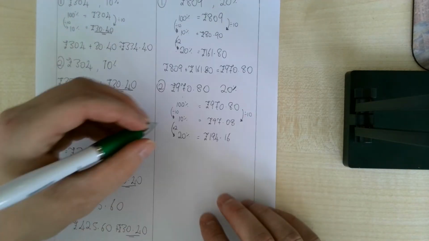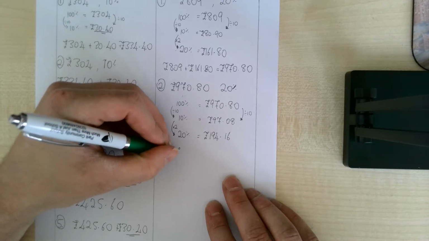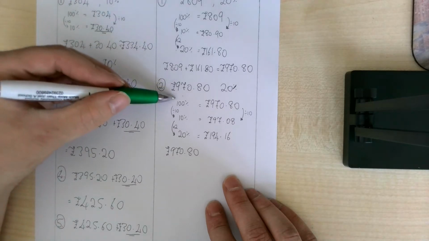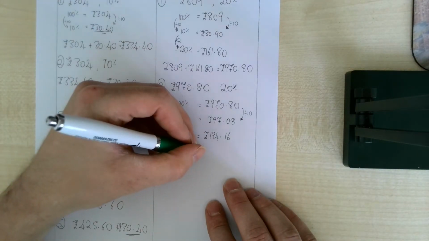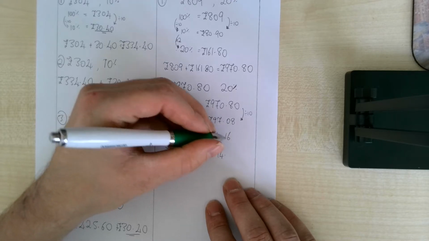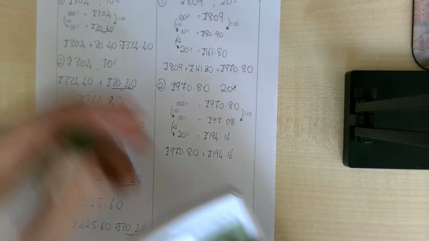But to finish this off, at the end of year 2, we're going to have £970.80, which is what we started the year with. And we're going to add on our interest of £194.16. This one I will have to do on a calculator.